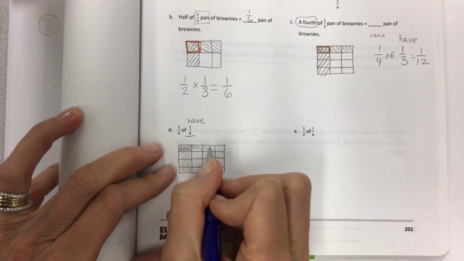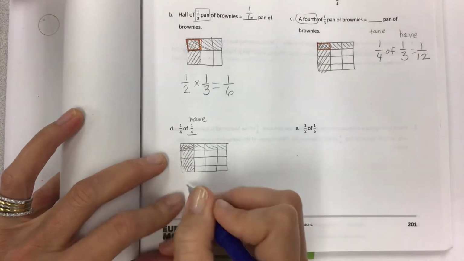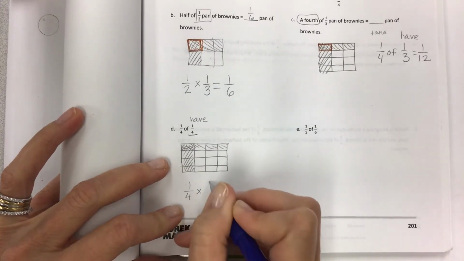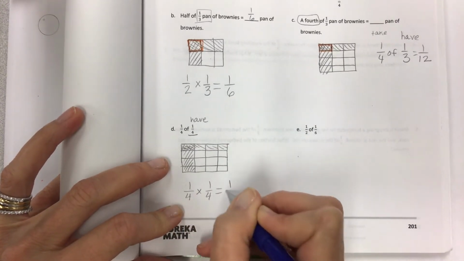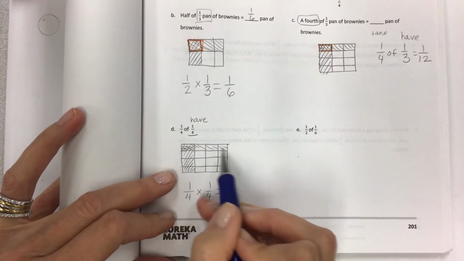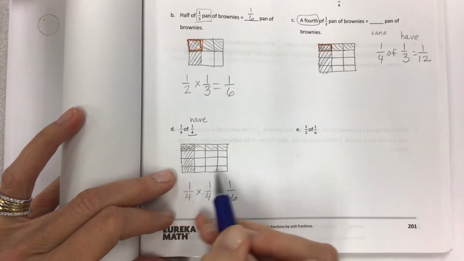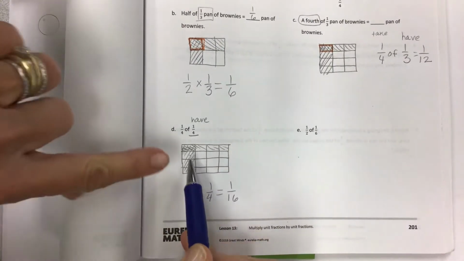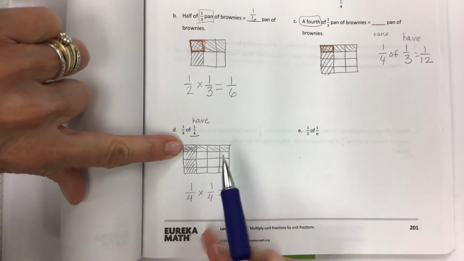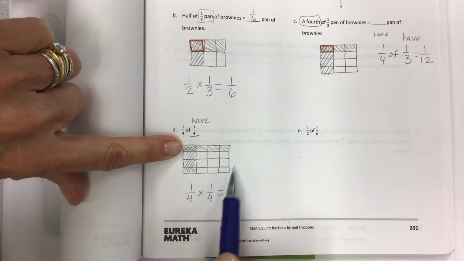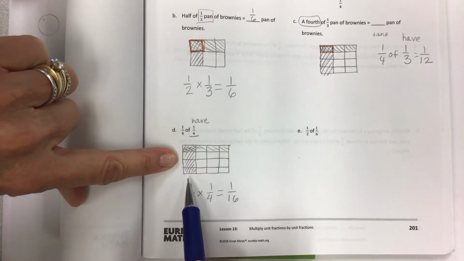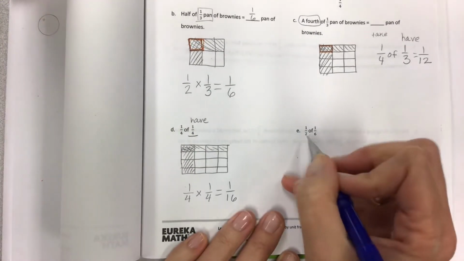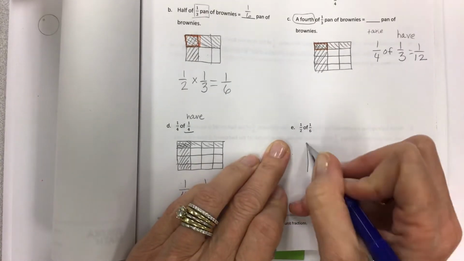Do your opposite shading. Multiply it out. And you get 1/16. Again, you can count all the pieces, 4, 8, 12, 16. There are 16 total pieces, and the size that I have is 1/16 of the whole pan. Okay, so 1/16.